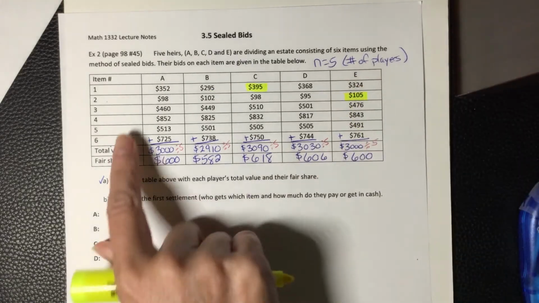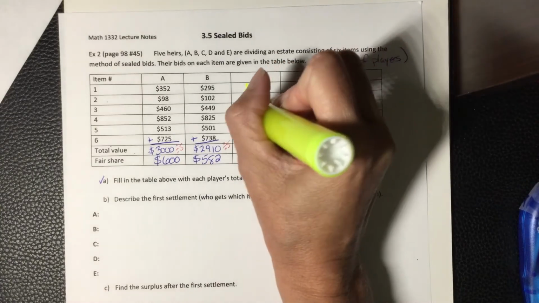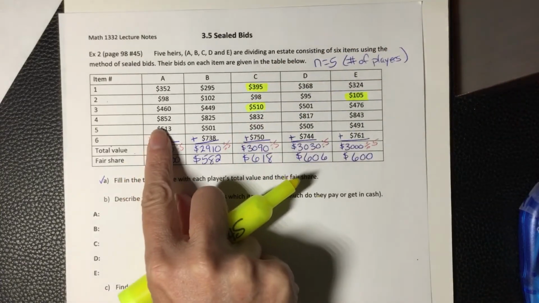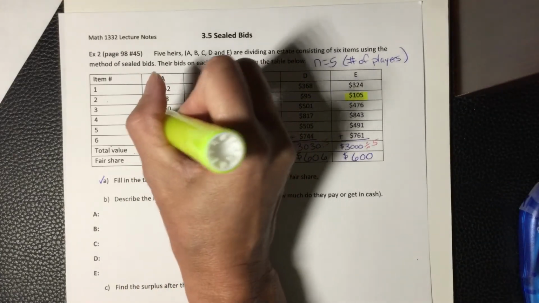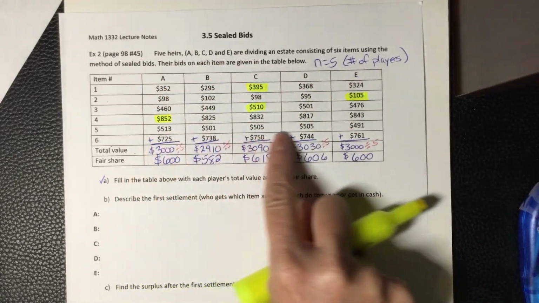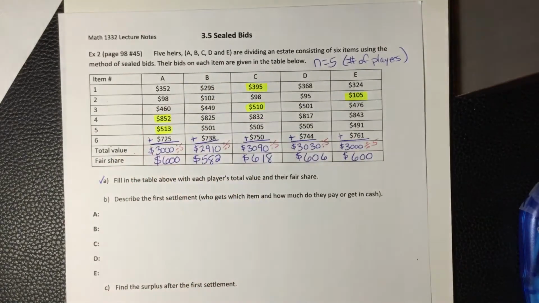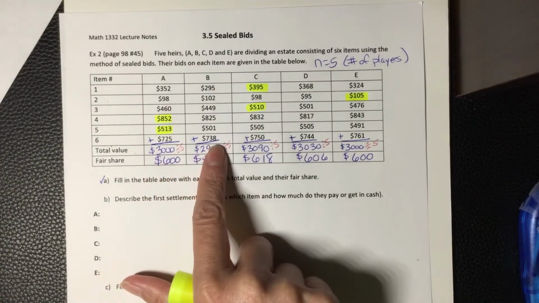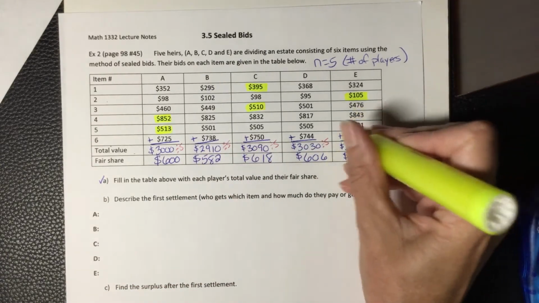If we look at item 3, I'm seeing 510. For item 4, maybe this first one, 852. For item 5, looks like 513. And for the last item, maybe 761 looks like the biggest.